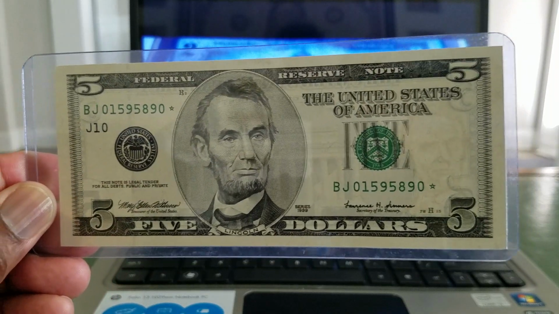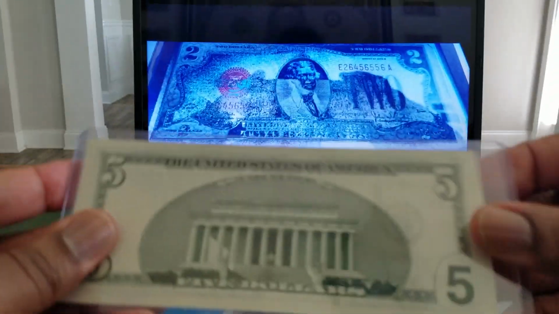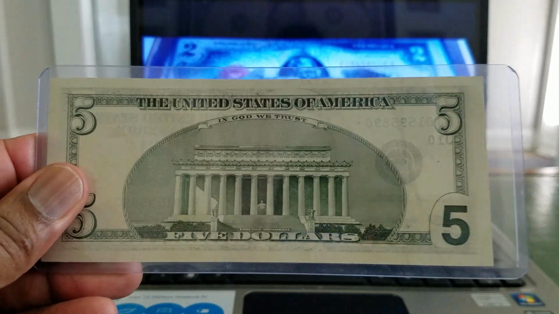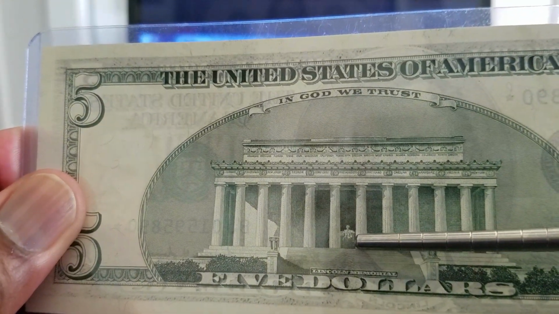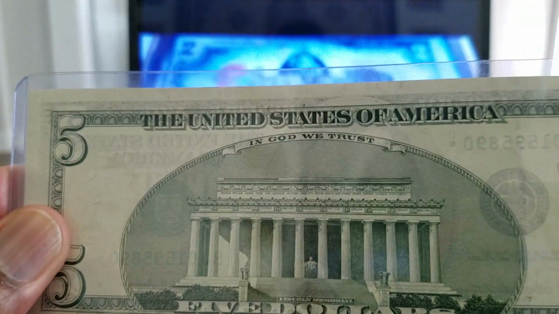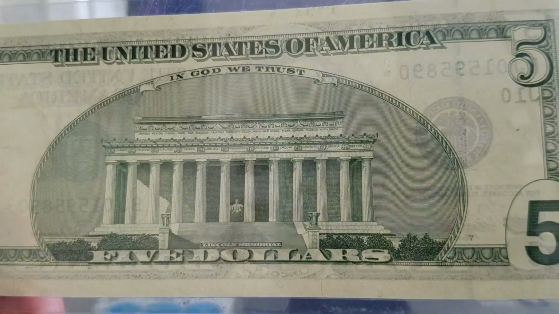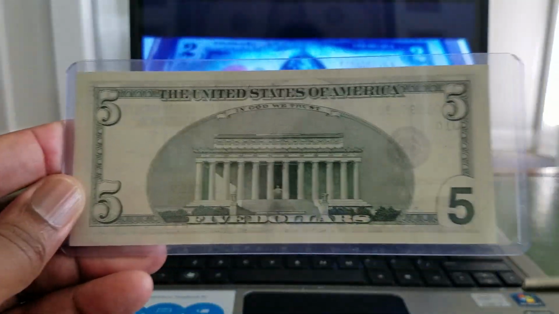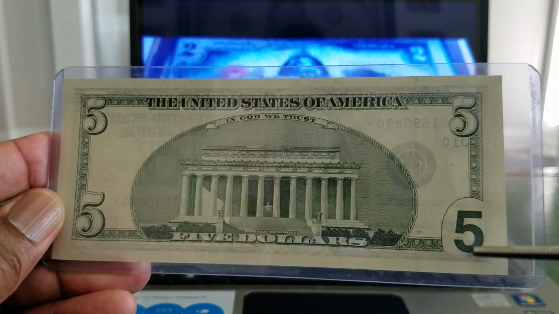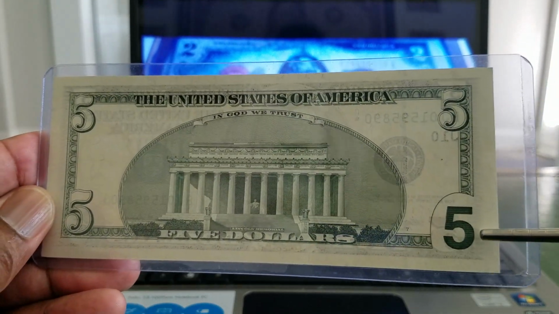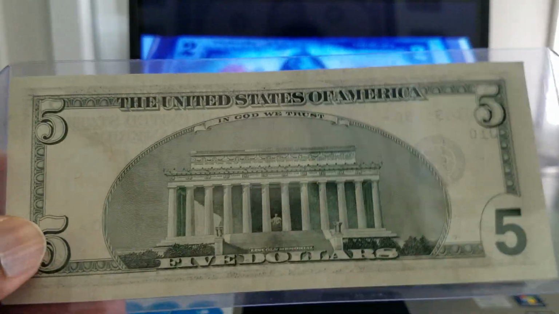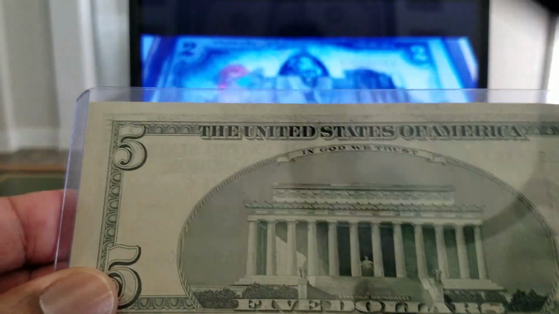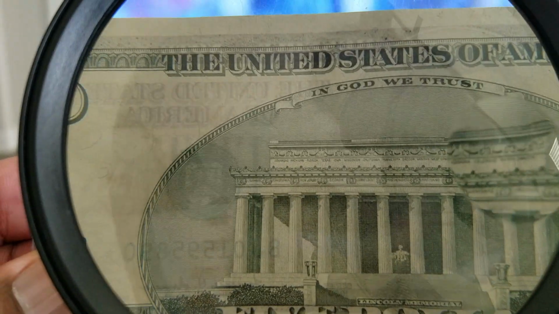On the reverse side of the note. All right, so now you can see Abe a little bit better. You got Abe sitting down right there. And he was sculpted by Daniel Chester French and carved out by the Piccirilli brothers. All right, so you got 1 of 4 numerals that's filled in with darker colors, and this is a pretty clean note.